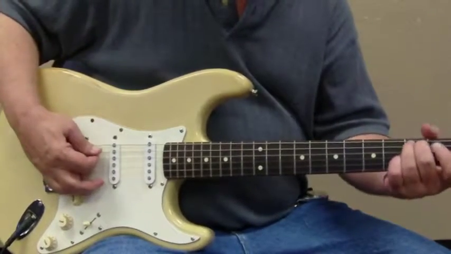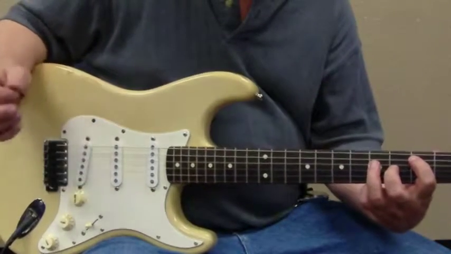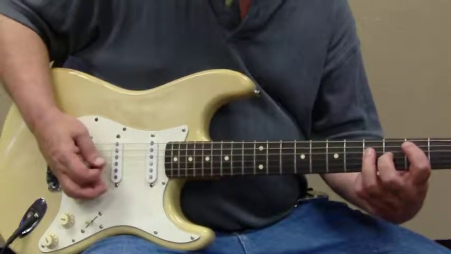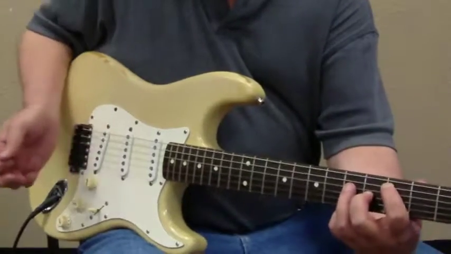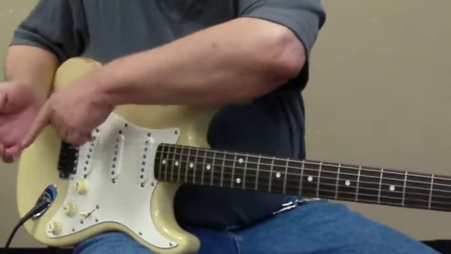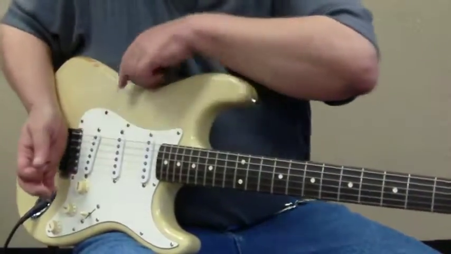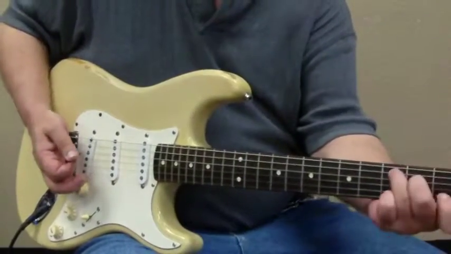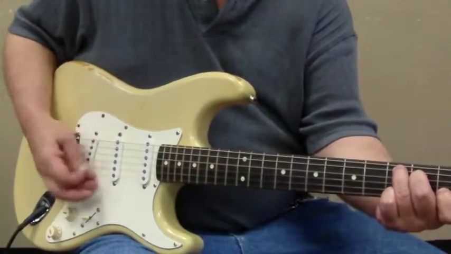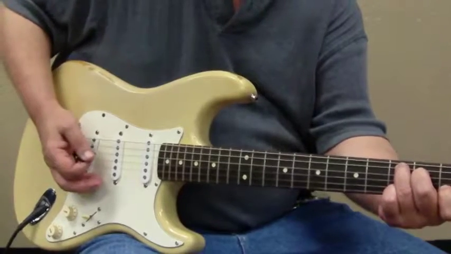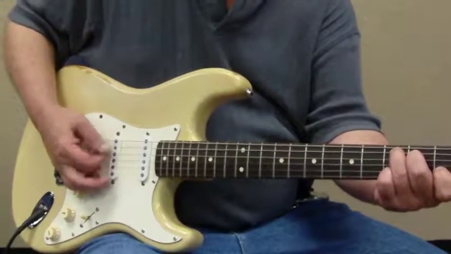So instead of, you want, this is done by taking the fleshy part of the palm, putting it back on the bridge, play your chord, and then move your hand slowly forward till it's touching the strings.